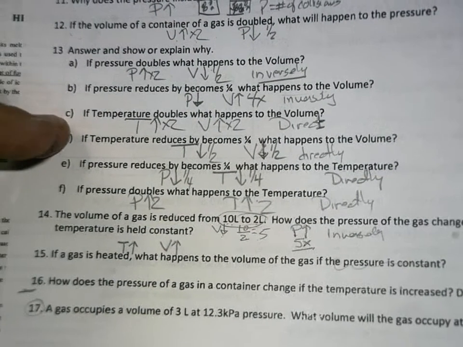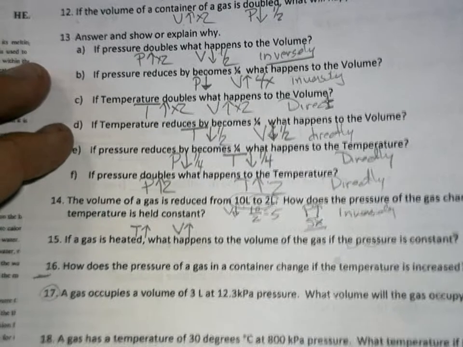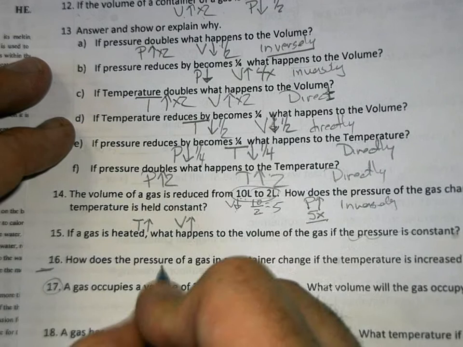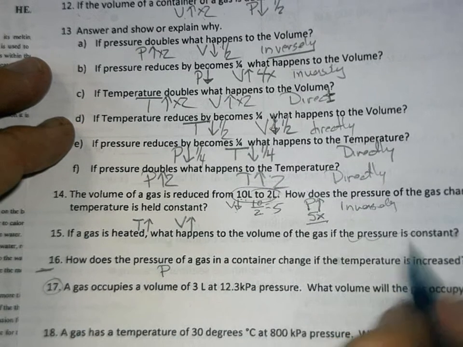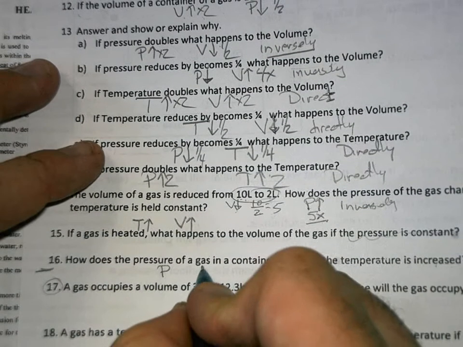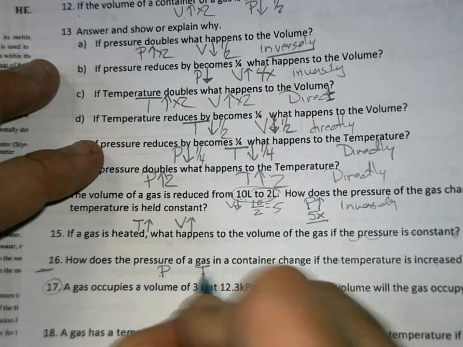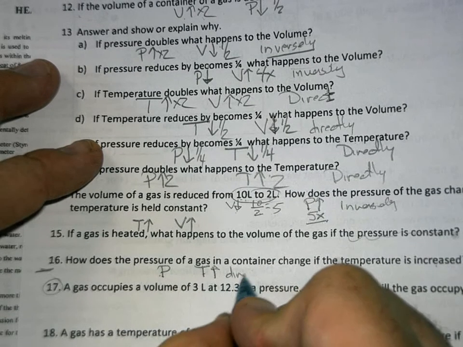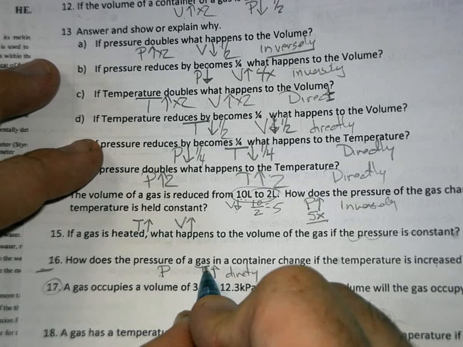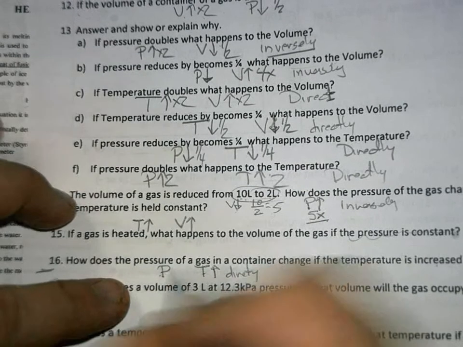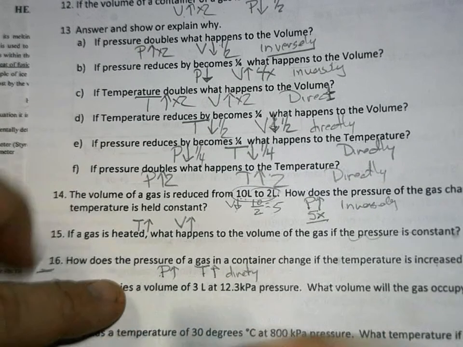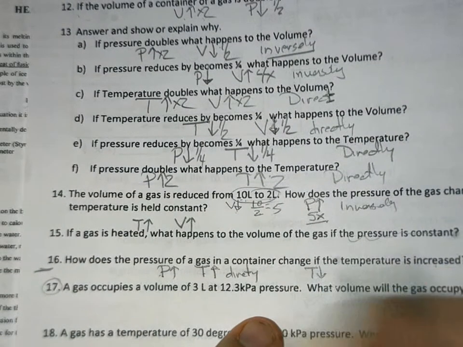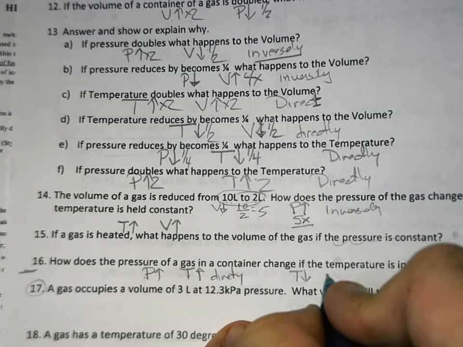And lastly, and then I can turn this off and get your specific questions. How does the pressure of a gas change if the temperature is increased? Are these two directly or inversely proportional? They are directly. A memory clue there is if you've got T involved, there's the T in directly. So the pressure is going to go up also. Part 2. If the temperature decreases, then since they're directly proportional, the pressure is going to decrease as well.